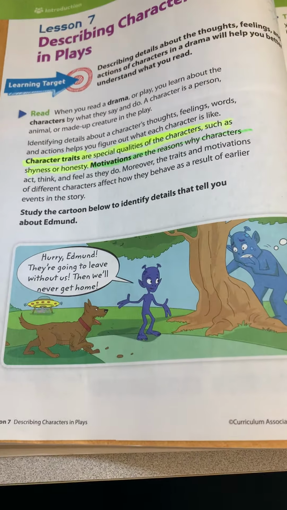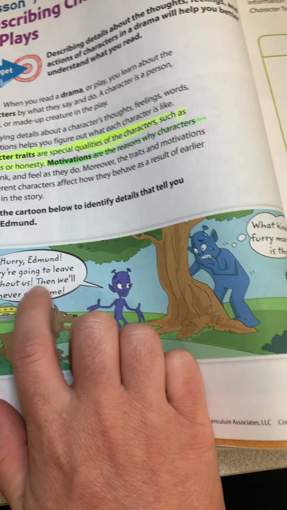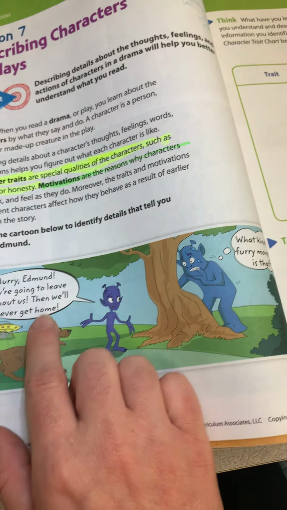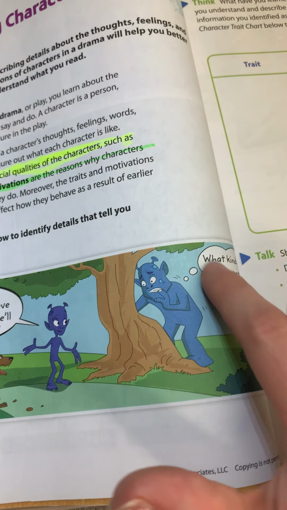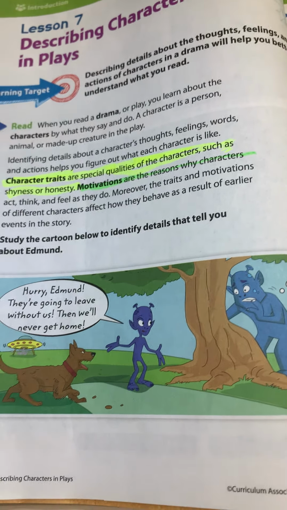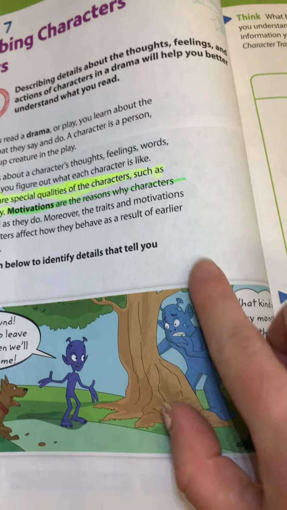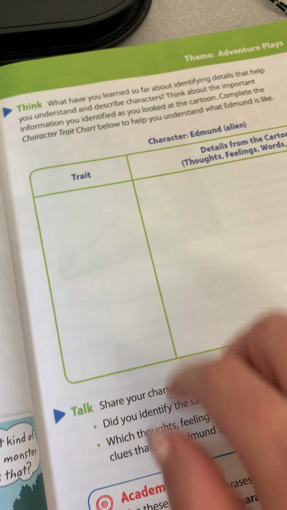Okay, so I'm looking back at the picture and I need to think, which one is Edmund? "Okay, hurry Edmund, they're going to leave without us. Then we'll never get home." So this one right here must be Edmund. It wouldn't be, "Hi, I'm Edmund, hurry up." He's saying, hurry Edmund, so hurry to this guy. Okay, so this is who we're going to be concentrating on today.